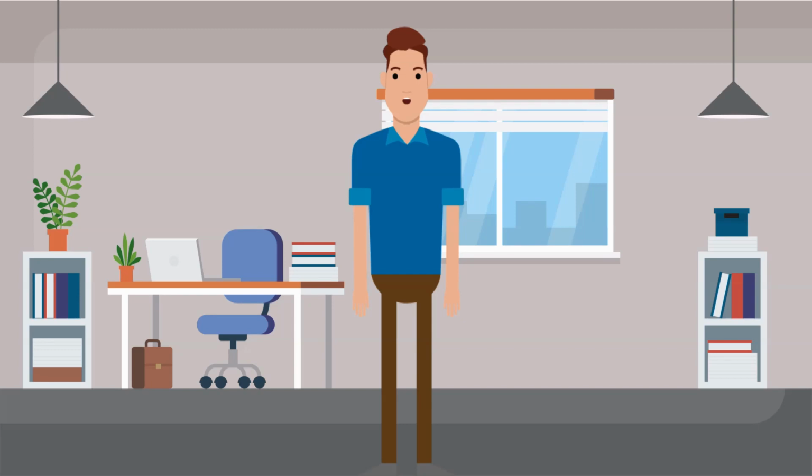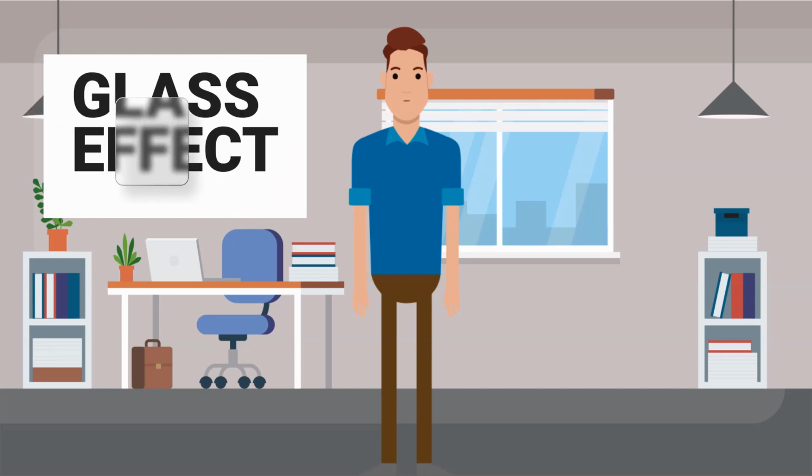And, in this Figma tutorial, we will learn how to make this cool glass effect.